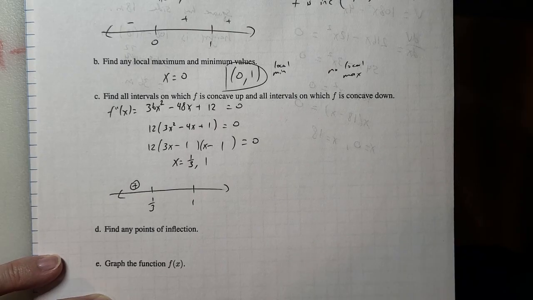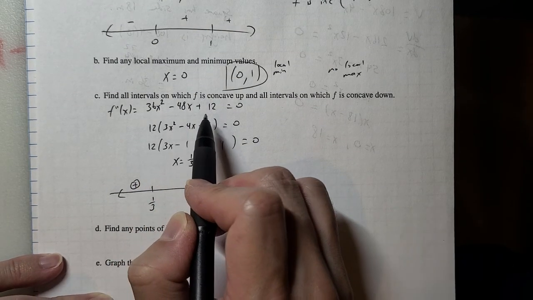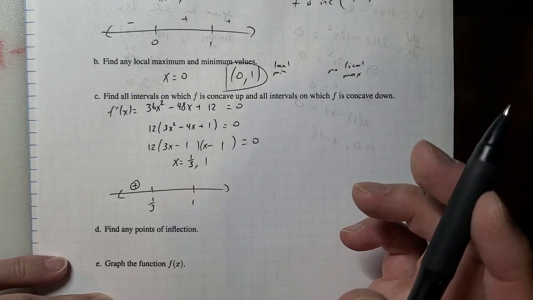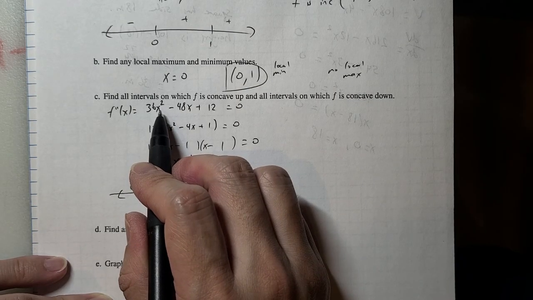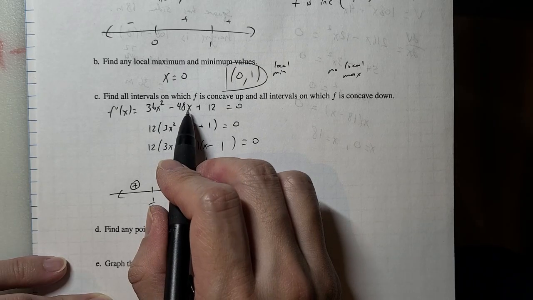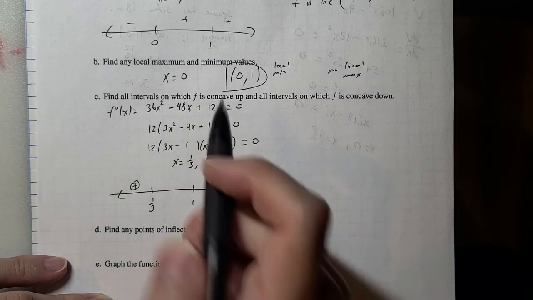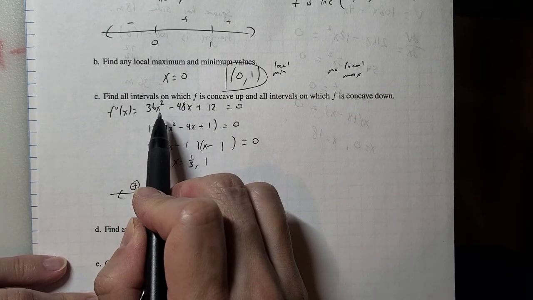For example, you can plug in 0.9, but I have to be precise, so you can plug in half even. I believe it's negative, but let's just plug in half.